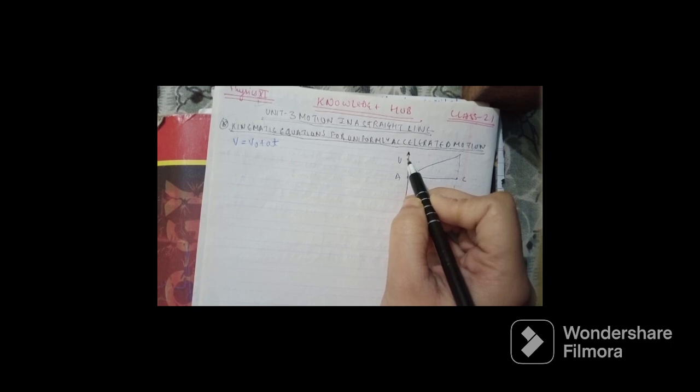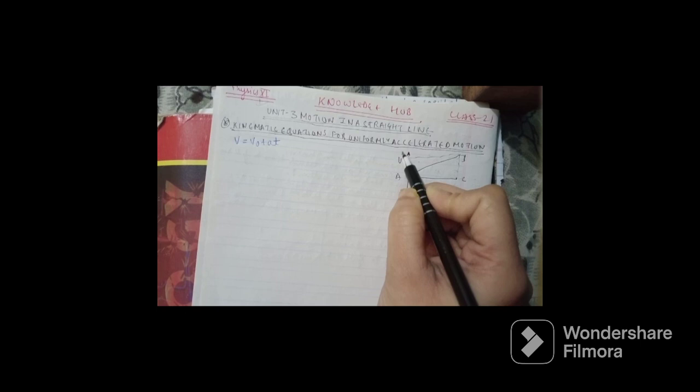Here we have a drop at t, and the point is D, and this is point B. Here from B to C is v minus v naught.